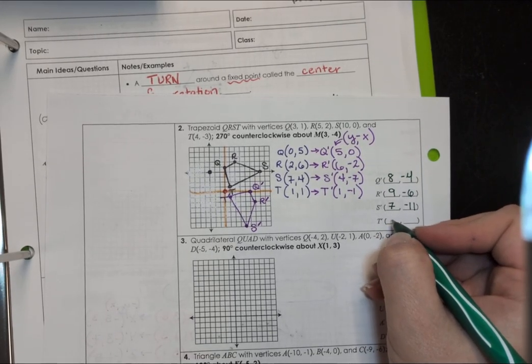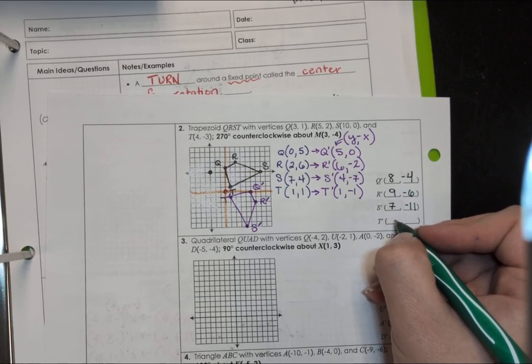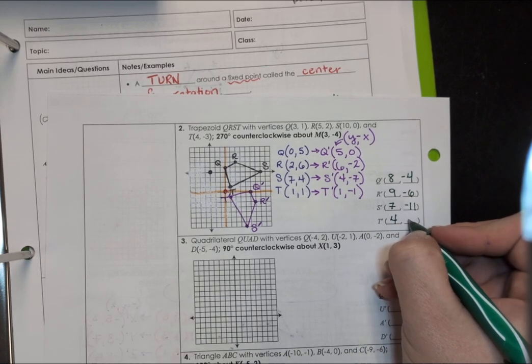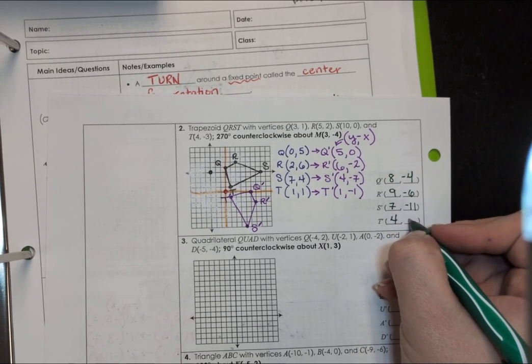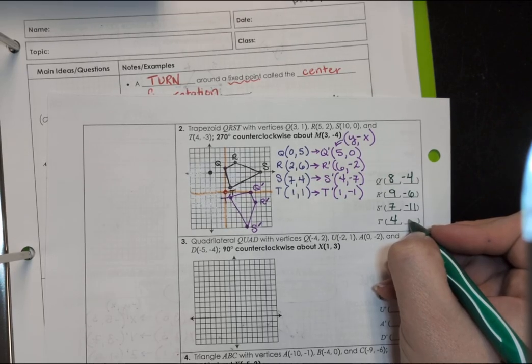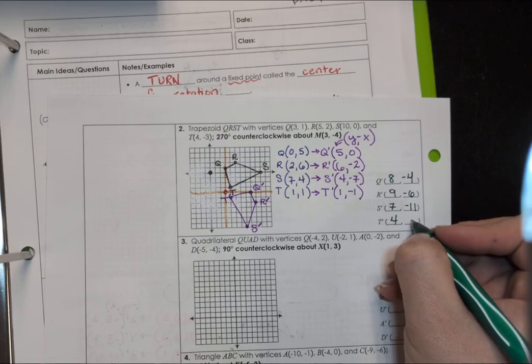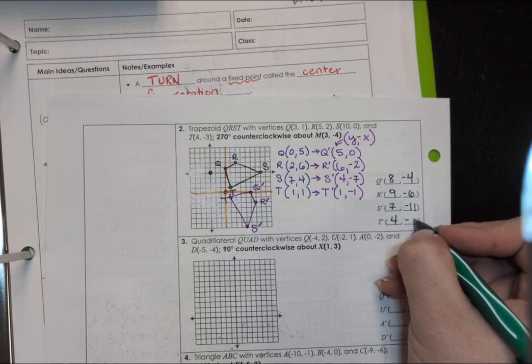T prime. Emery. What did you get? 3, negative. Oh, wait. It's coming. It's 4, negative 5. There we go.